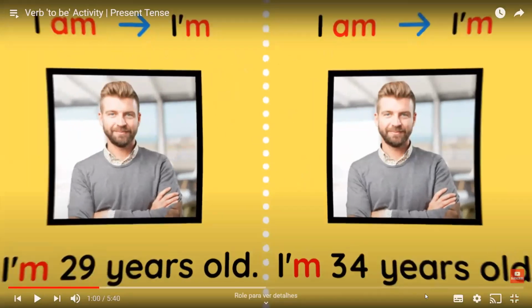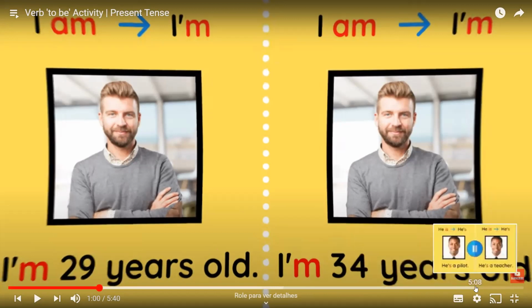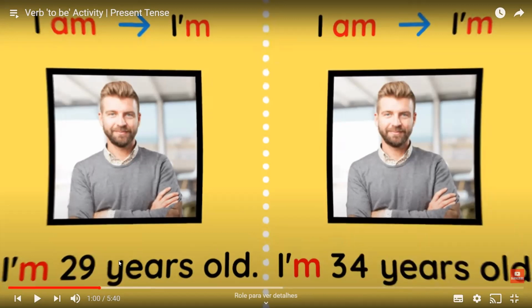Okay, guys, as you can see, I will just pause in the first one, okay? Here, they're going to show the full form, I am, and the short form, I'm. Okay, here it's the same. Now, the first option, I'm 29 years old. The second option, I'm 34 years old. Which one is correct? I'm 29 or I'm 34? The same guy. So you choose one option, okay? And then you write it down. It's nice for you to practice writing as well. So you put there number 1, and then you put your answer, okay?